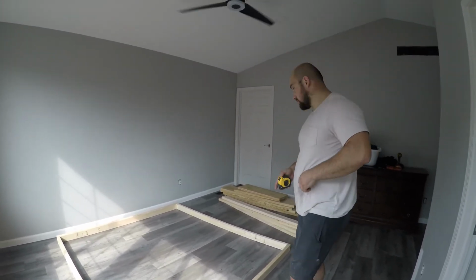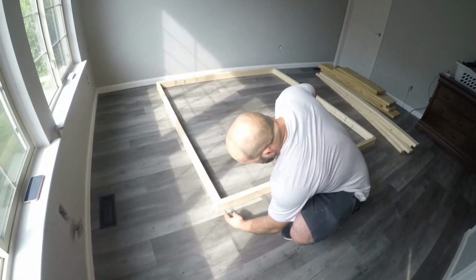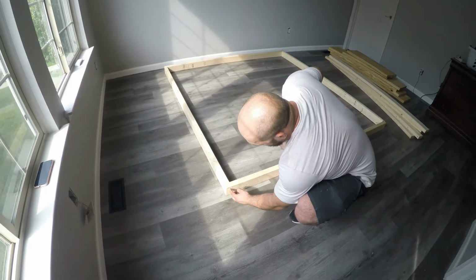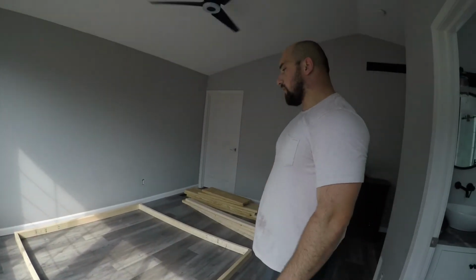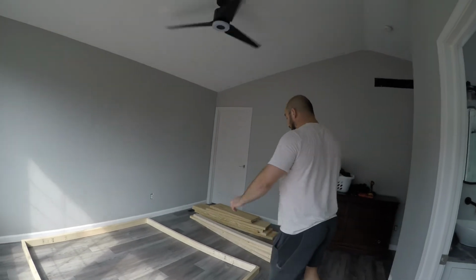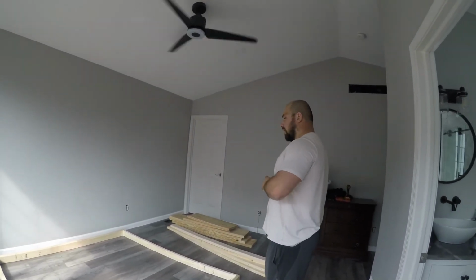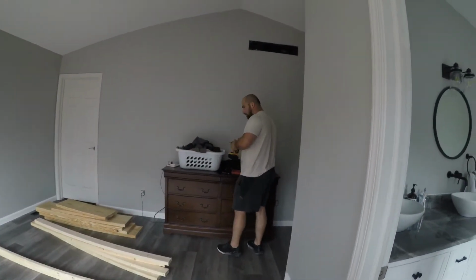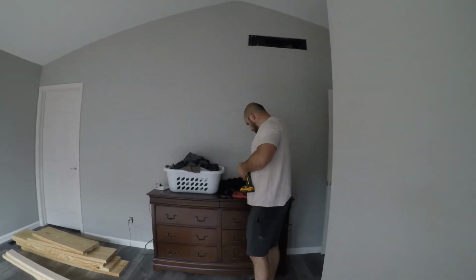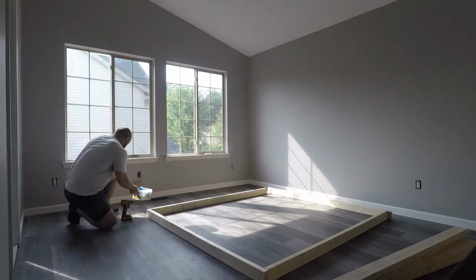It's important to pre-drill, because I'm going to put these in straight in. If I don't pre-drill, eventually it's going to crack here as the wood dries out. Because the wood's not fully dry, even though it's kiln dry, it's still not going to be fully dry. And it will split eventually. So I'm going to go ahead and pre-drill, and then get it all screwed together.